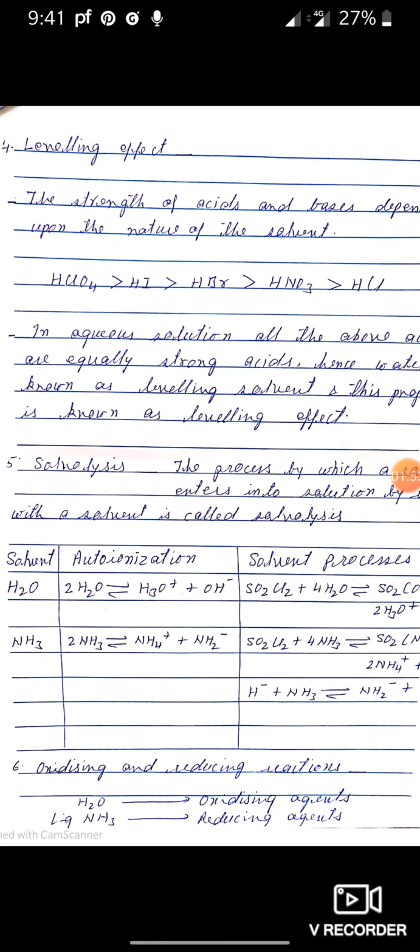Similarly, in the aqueous solution of strong bases like NaH, NaNH2, NaOH, the strength of the base is expressed in a similar manner. Just as it was for acids, it is the same for bases. So, water acts as a leveling solvent for these bases, but the strength of these bases in liquid ammonia solution is different.